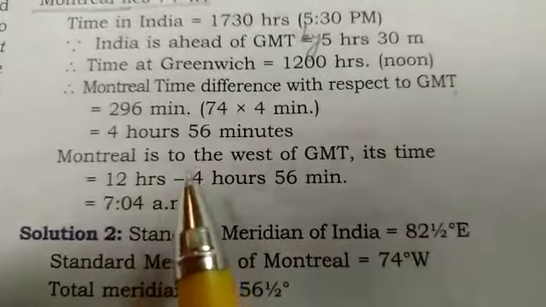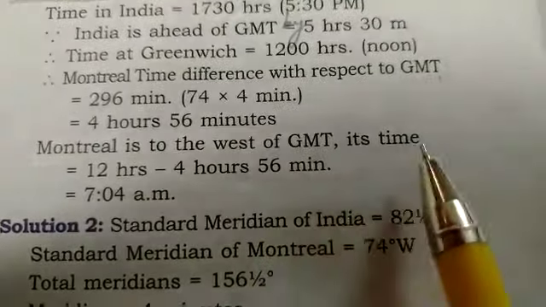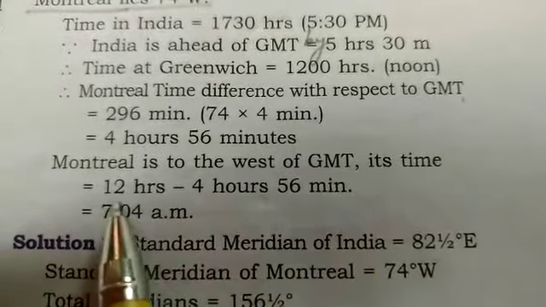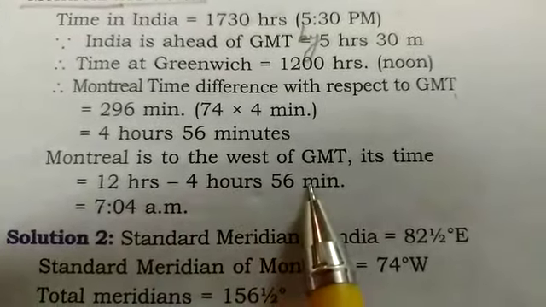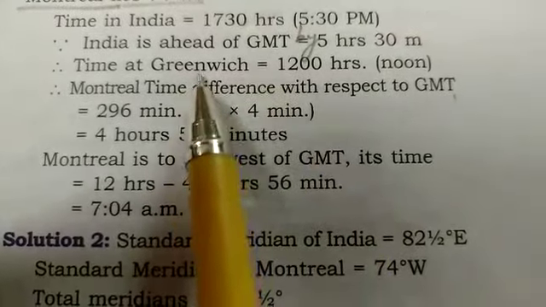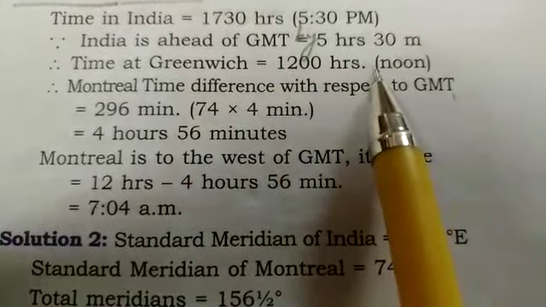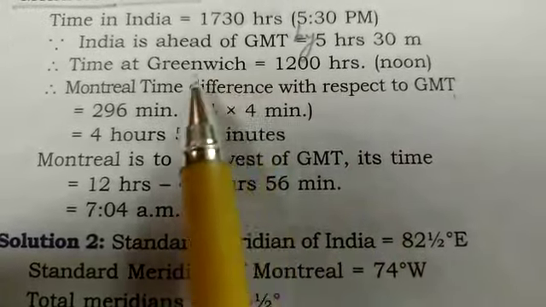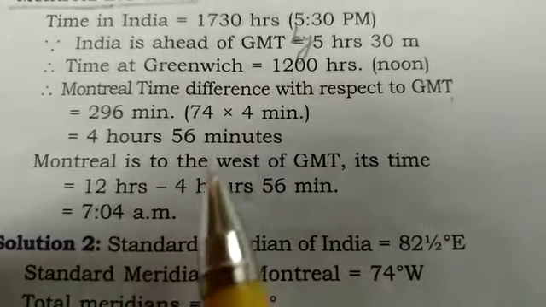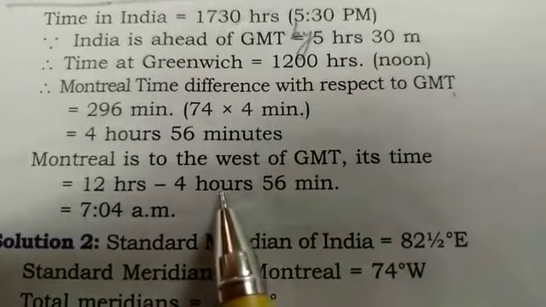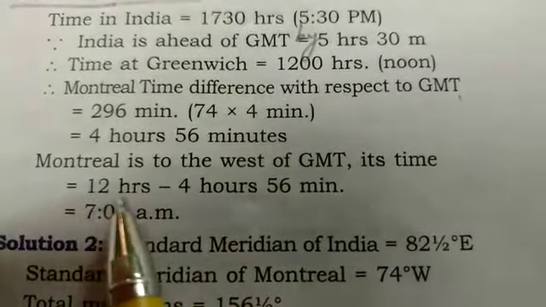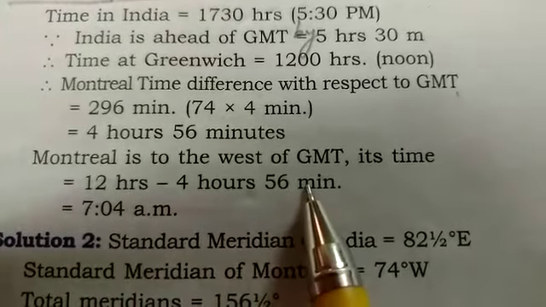Next, Montreal is to the west of GMT. Its time is 12 hours minus 4 hours 56 minutes. Why 12 hours minus 4 hours 56 minutes? You know that at Greenwich it is 12 hours at that time, and Montreal is towards the west of Greenwich, so it has a backward time. It has a later time in the sense of being behind, so it must be less than these 12 hours. That's why it is deducted from here.